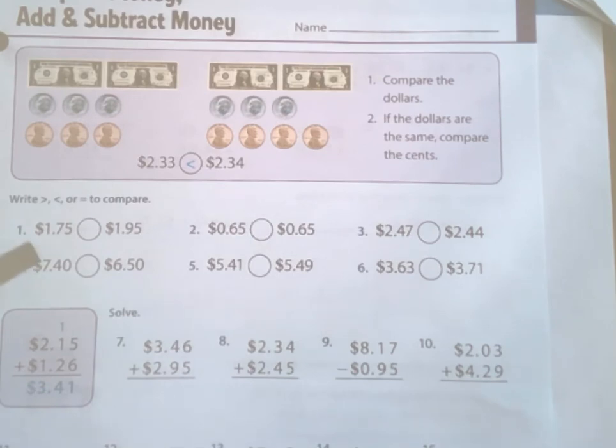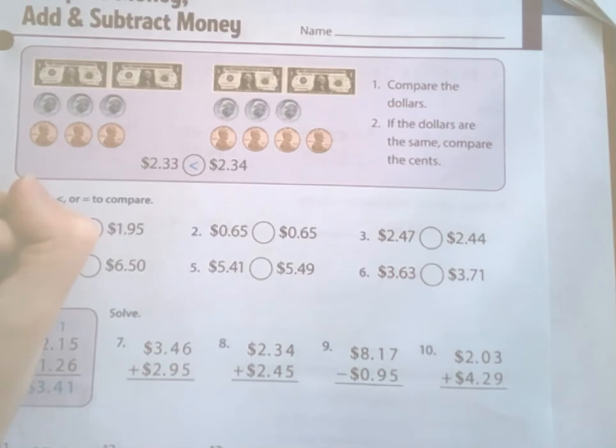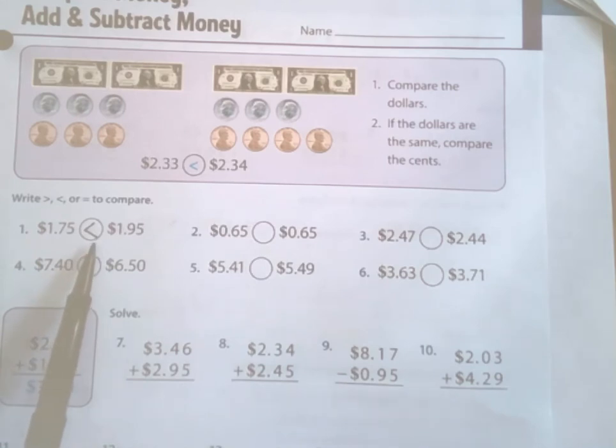So we'll do the first one together quickly. Start with my dollars. 1 and 1 are the same, so I need to keep going to check. I have a 7 here and a 9 here. What's greater, 7 or 9? You shouted from your couch, Miss Hitchcock, it's 9. So $1.75 is less than $1.95. Pay close attention. My less than sign fits neatly in my circle. If yours looks like this, it is not correct. Neatly in the circle, my friends.